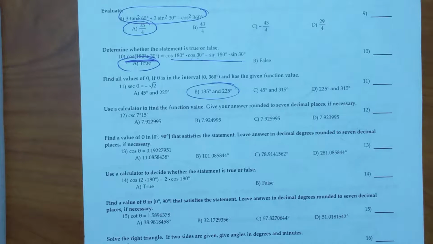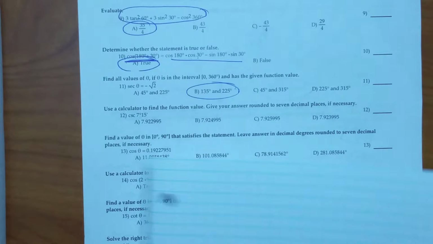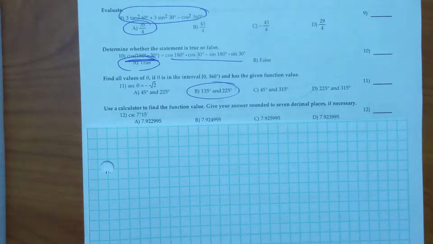All right, this is part 2 of the review, so I'm going to start at number 12 here. For this one, it says use calculator to find the value, the function value. Is there anywhere where it says 0 to 90 degrees? No. Does it say find theta? No. So that means you just enter it in the calculator as is.